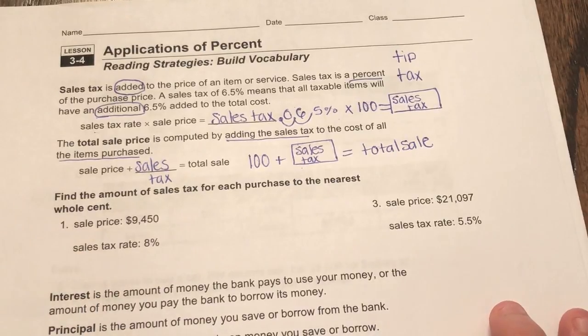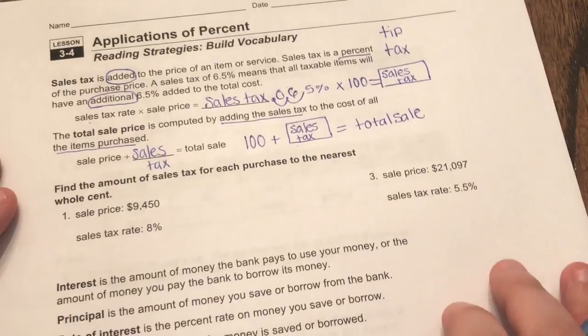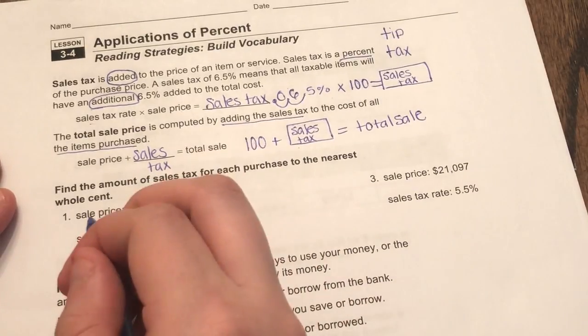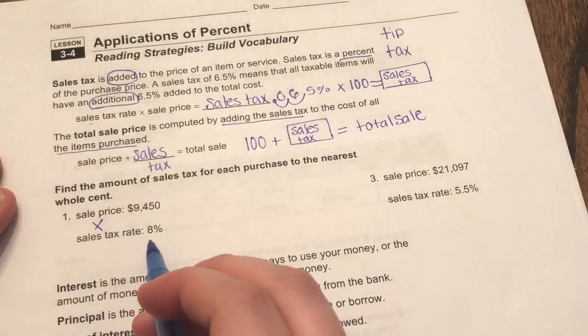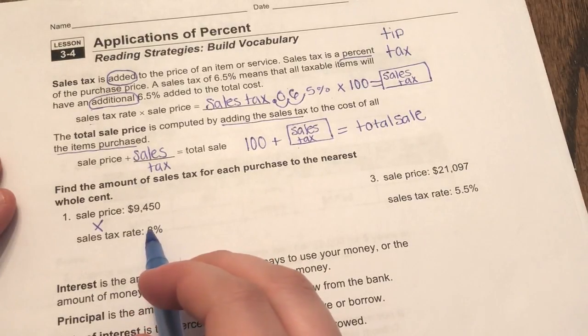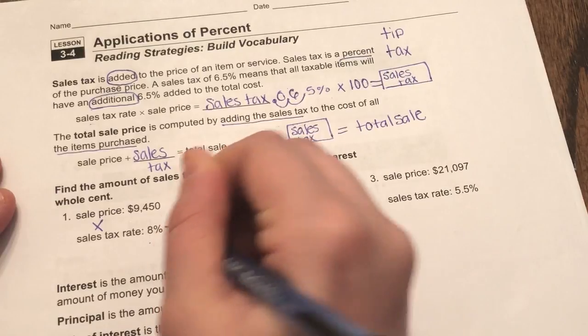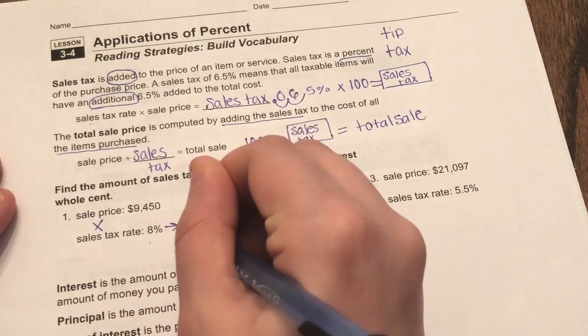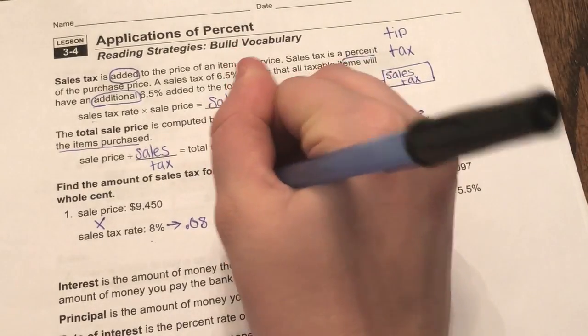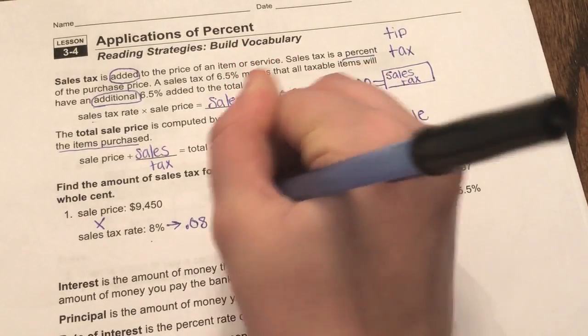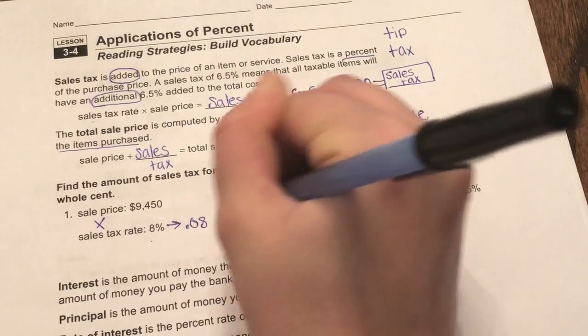All right, so that's what we're going to do here. It says find the amount of sales tax for each purchase to the nearest whole cent. And that's all we're going to do, we're going to find the sales tax. We're not going to find the total sale, we're just going to find the sales tax. So all we do is multiply sales price times sales tax rate. But we can't leave this 8%. We have to change it to a decimal. So 8% becomes 0.08. So all we do is multiply 9,450 times 0.08.